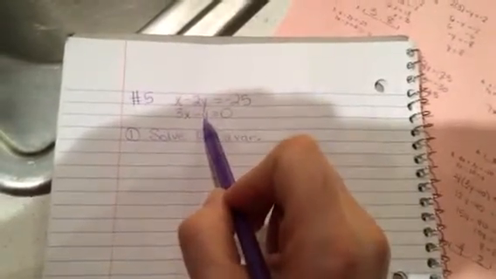Okay, well, looking at these 4 variables here, these x's and y's, I really like this guy right here. 1, because it's positive, and 2, it doesn't have a coefficient with it. This one right here is negative, so it'd have a little bit more work. So here, I'm going to solve for this x.